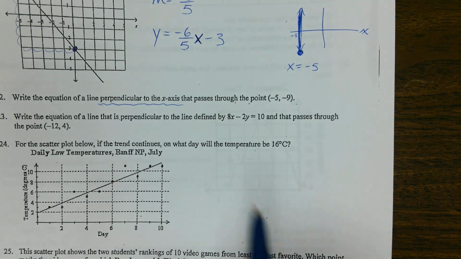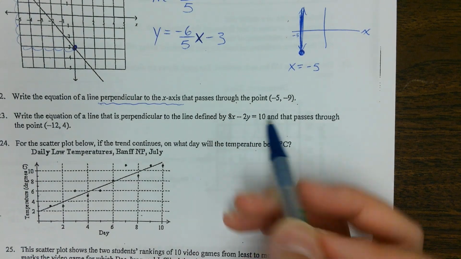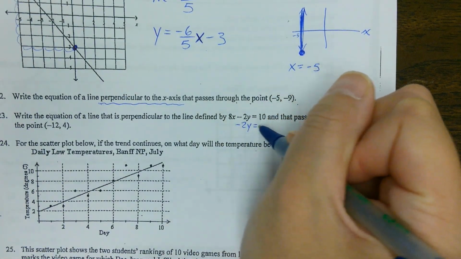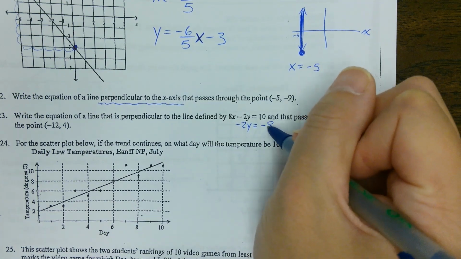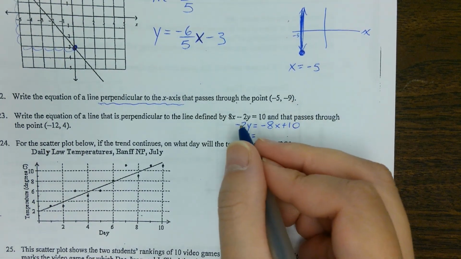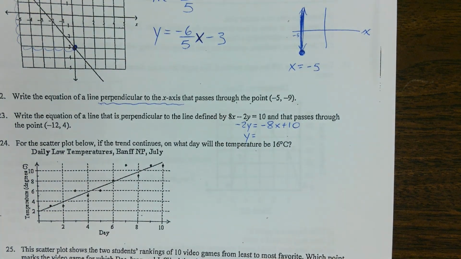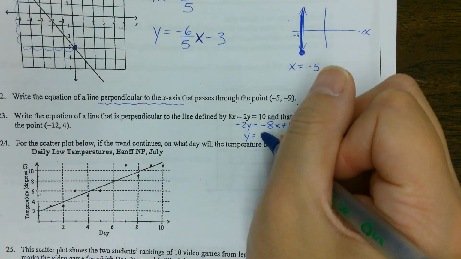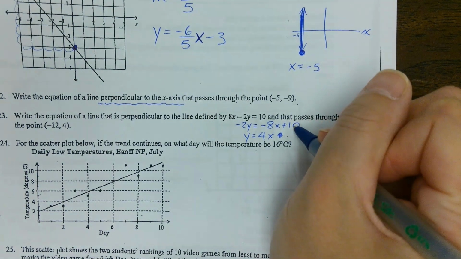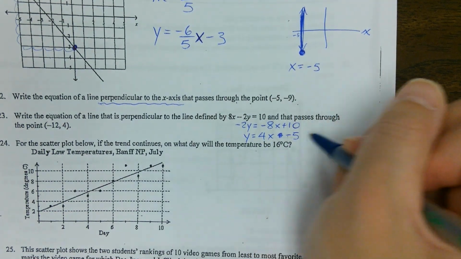Okay. This one, rearrange the equation. So -2y equals -8x plus 10. So y equals, when you move that over, -8 divided by -2 is 4, and then 10 divided by -2, you get -5.